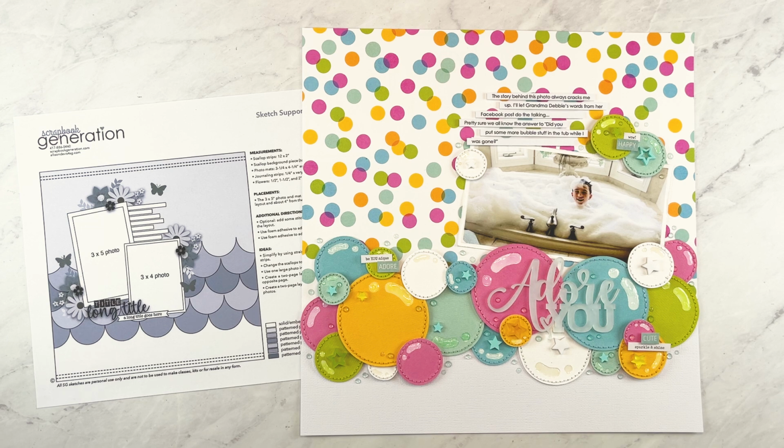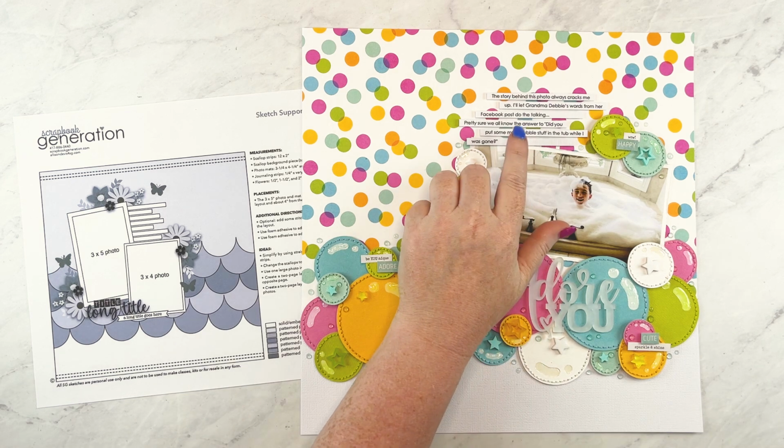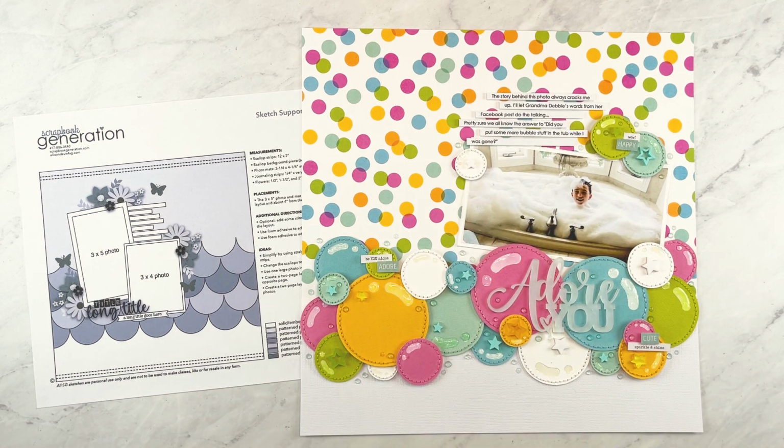So my kids were staying at their grandma's for a few days in the summer, and my mom is a frequent Facebook poster. And one day I was scrolling and saw this picture with the caption, "Pretty sure we all know the answer to, did you put some more bubble stuff in the tub while I was gone?" And I instantly saved the photo and caption because I knew it would be a memory I didn't want to forget. So I was really happy to finally have the chance and the right design to come together for this photo and story. And that caption is actually what I used for my journaling. So it was just kind of a really fun and satisfying layout to put together.